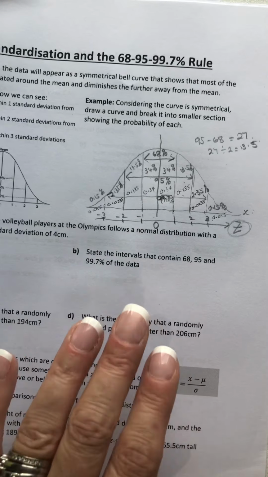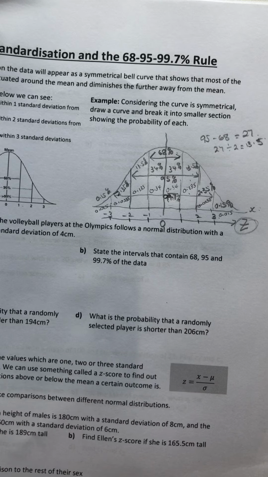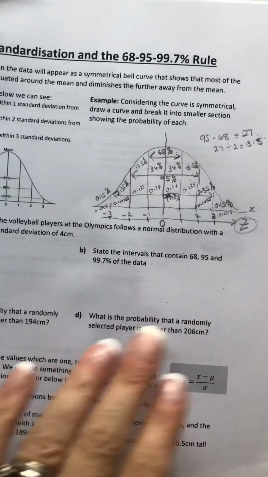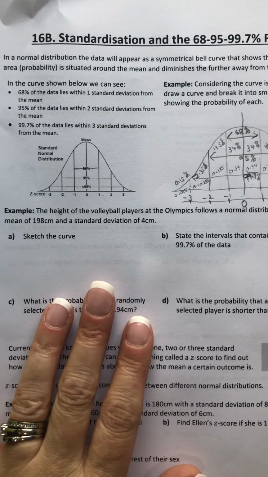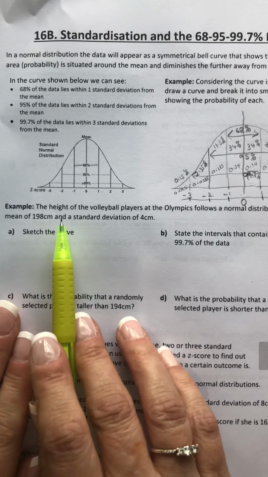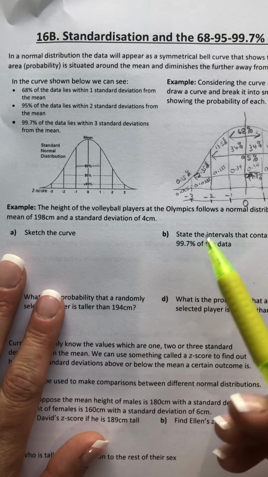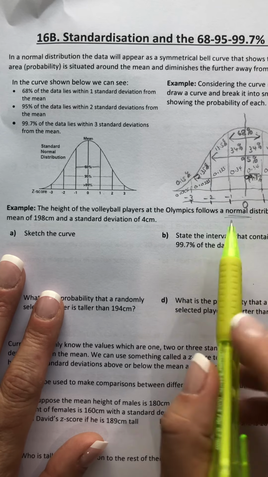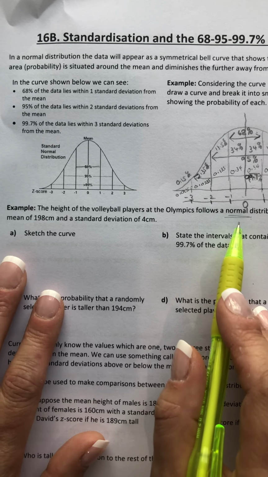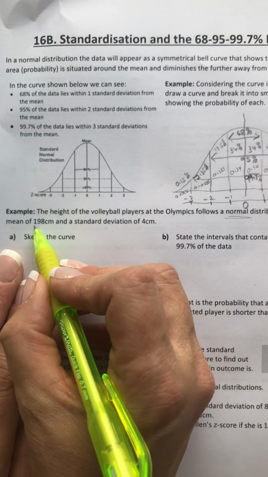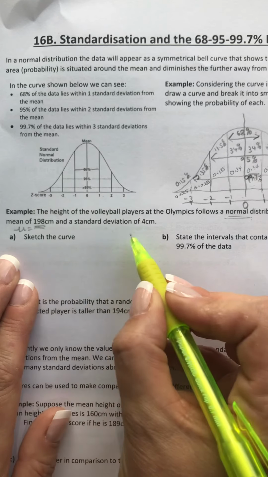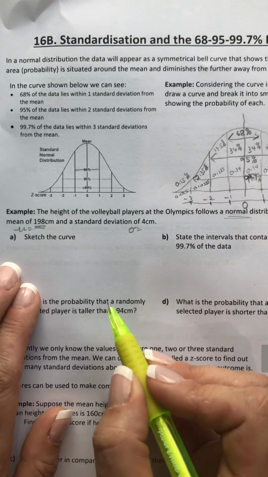Now, you don't have to remember that off by heart. You want to know it so that you can answer some of the questions that are coming up. So let's have a look. The height of the volleyball players at the Olympics follows a normal distribution. Good, that's what we're doing. That means it is a bell curve with a mean in the middle, with a mean of 198 and a standard deviation of 4 centimeters.